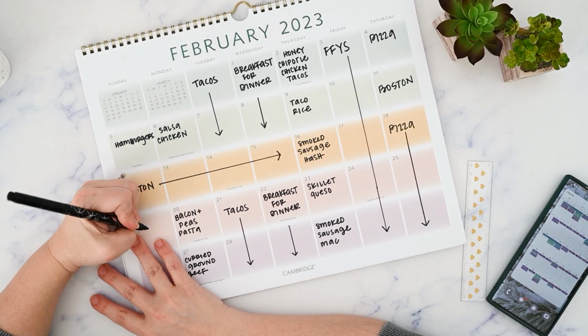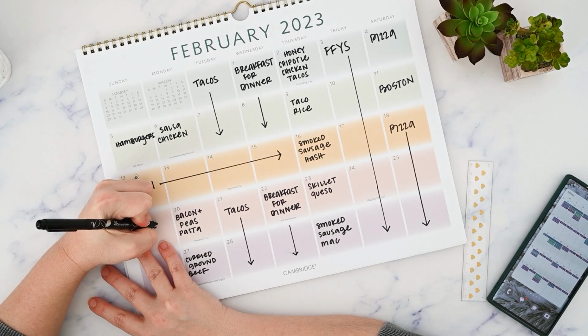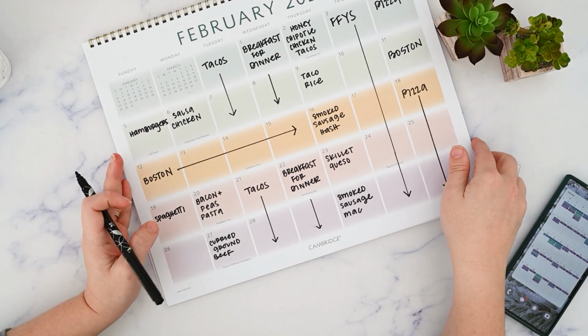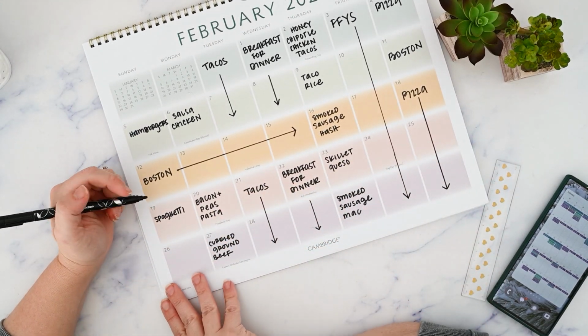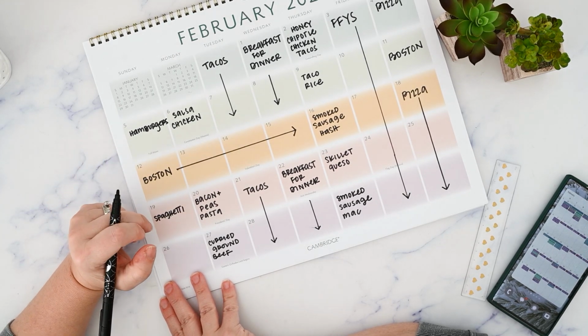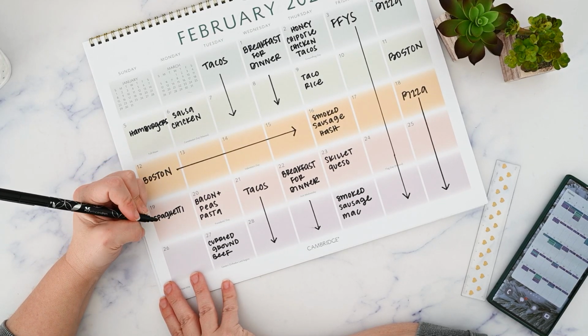The 19th, we're just having spaghetti. That's also a very simple meal. I'm sure everybody knows how to cook spaghetti. We don't do anything special. I do like to use the Prego sauce. Sometimes I use Simply Ragu. Basically, any sauce that doesn't have any added sugar. That's what we like to use.